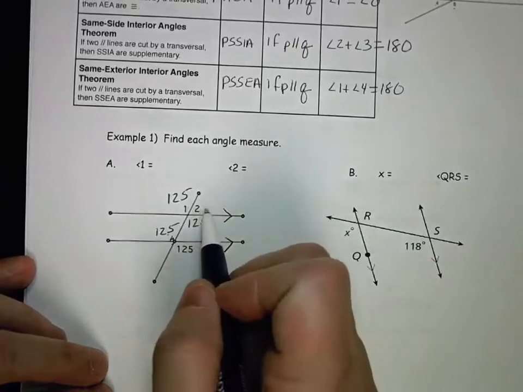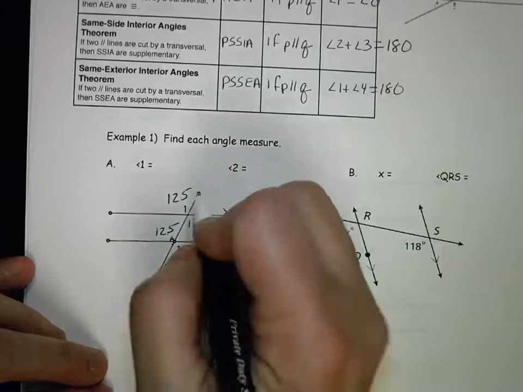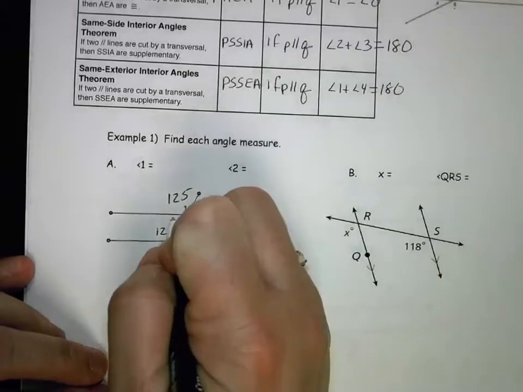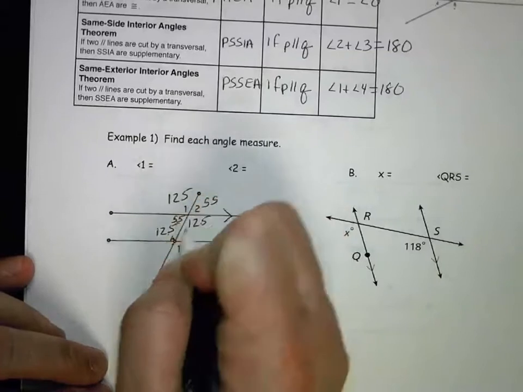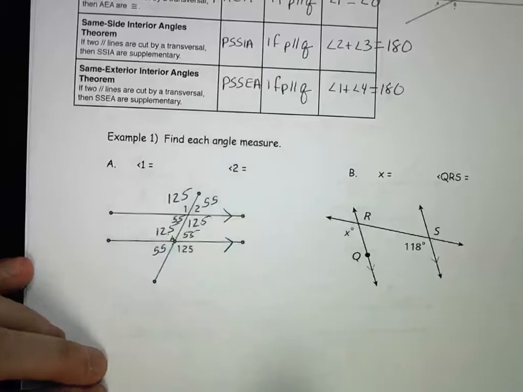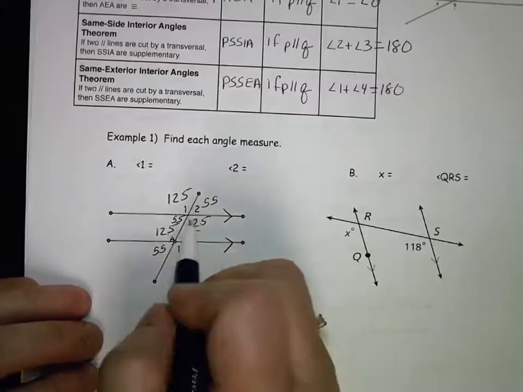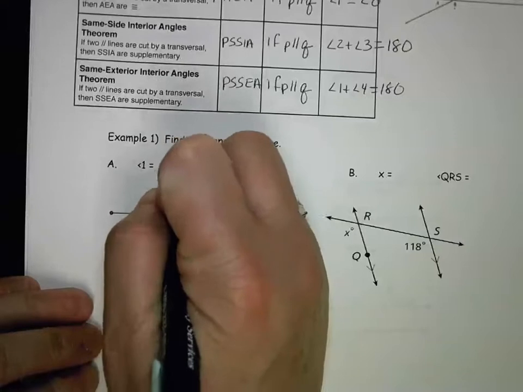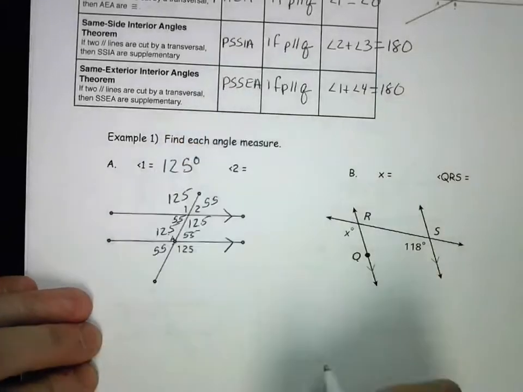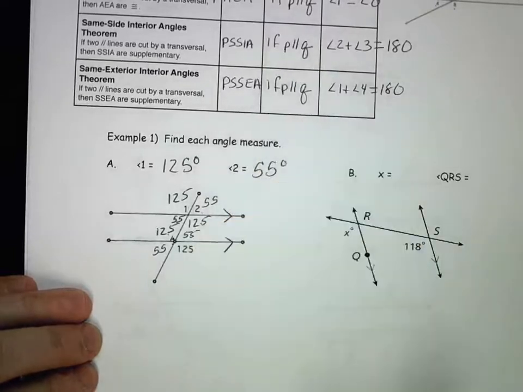And these other angles, if you do 180 minus 125, all of those other angles will be 55 degrees. And that shows you that these 8 angles that are formed, they are all either the number or 180 minus that number. So right here, angle 1 is 125 degrees, and angle 2 is 55 degrees.